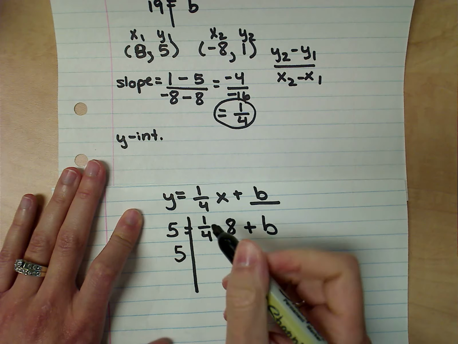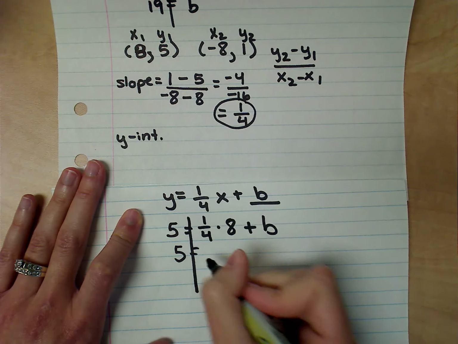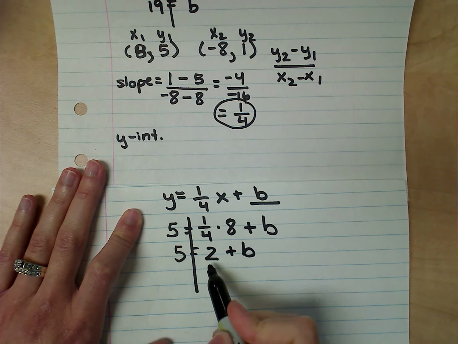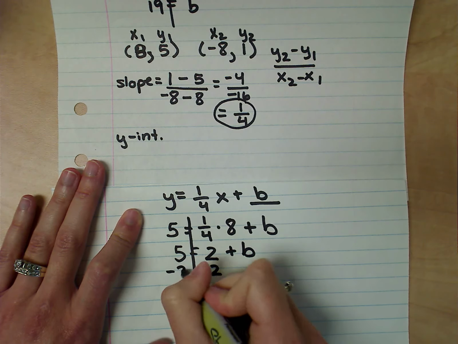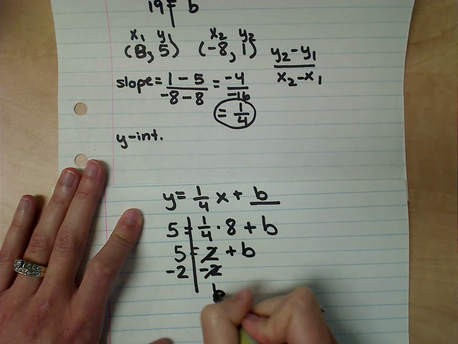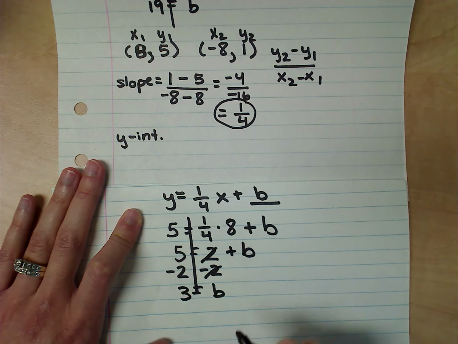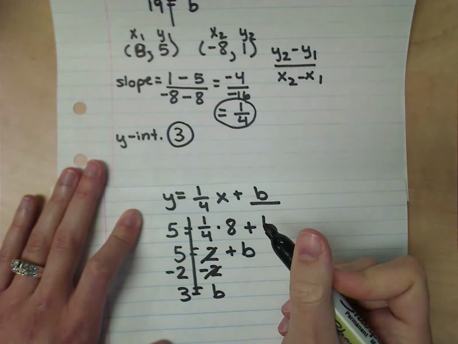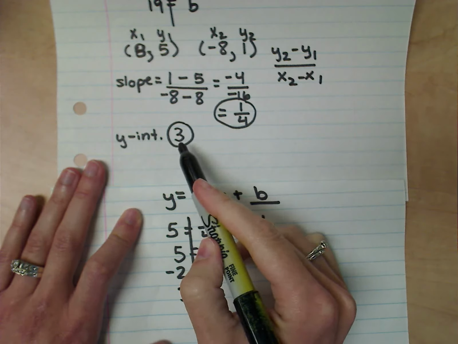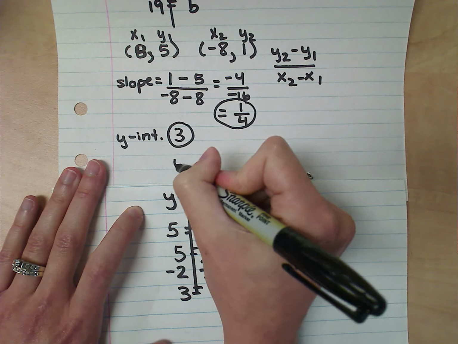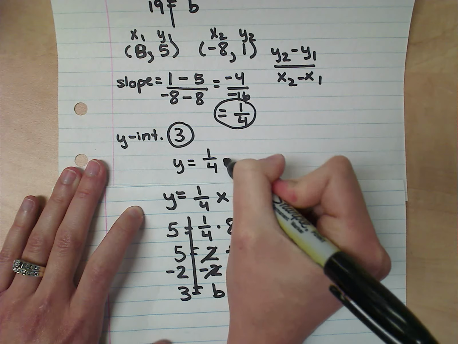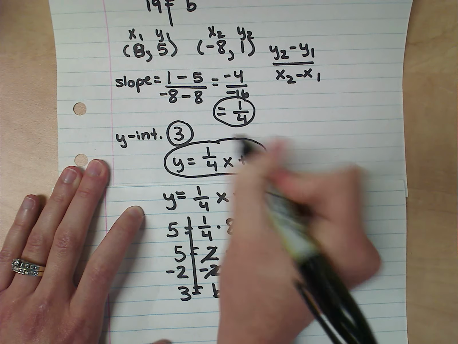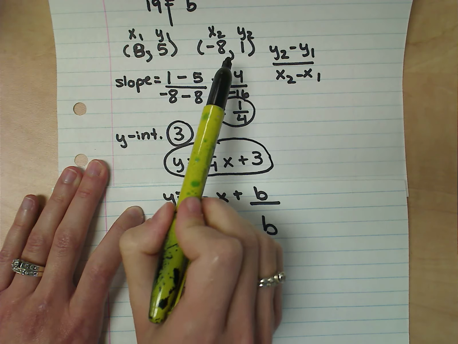Okay, so I've got 5 equals 1/4 times 8 ends up being 2 plus b. I need to get that b by itself. Since 2 is positive, I'm going to minus 2 from both sides. This is gone. b equals 5 minus 2 is 3. So my y-intercept in this case is 3. I've got my slope, I've got my y-intercept, so I can plug it into my equation. Y equals 1/4 x plus 3. And there's my linear equation from these 2 points.